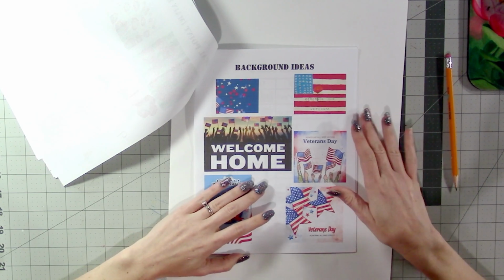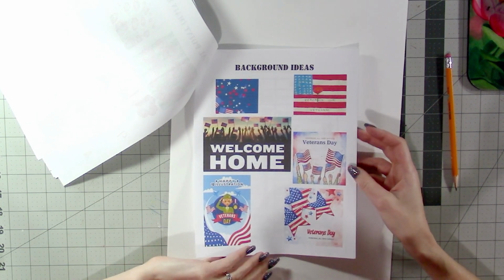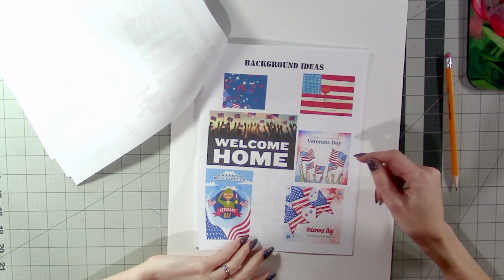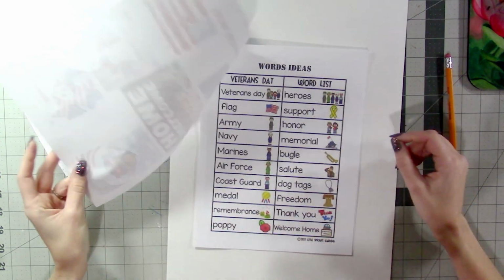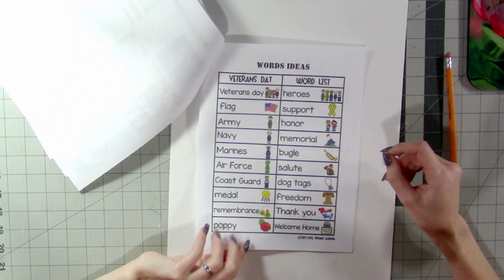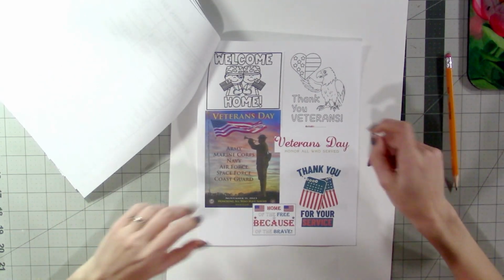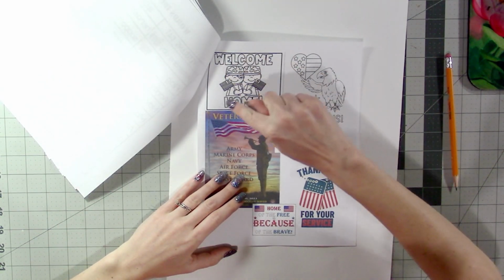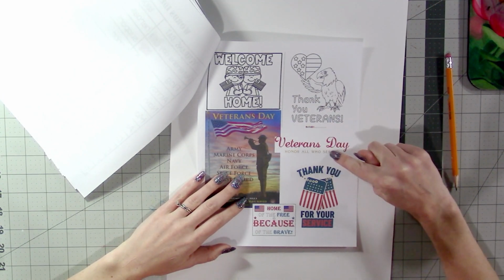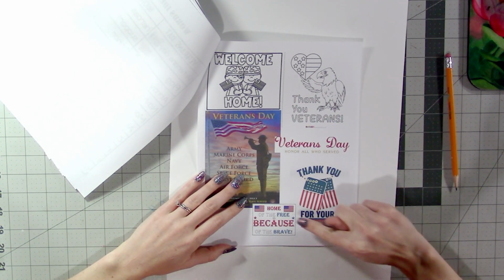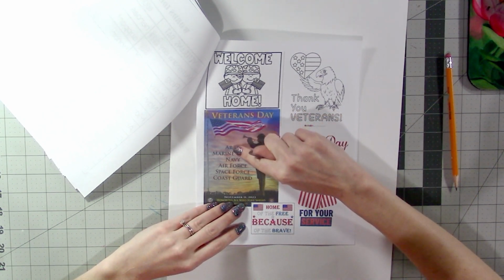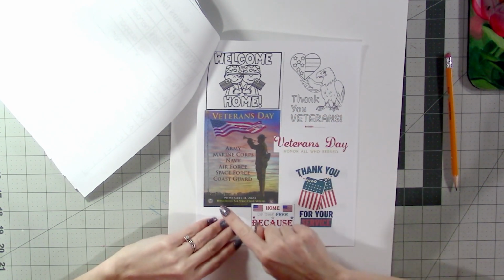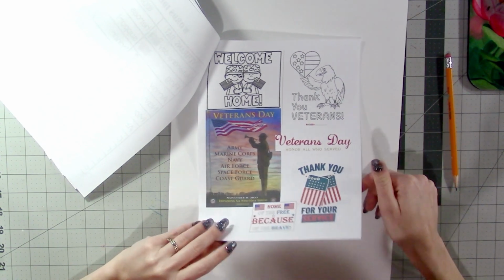So next time we'll do the background, but here's some ideas for what we can do for the background next time. We're also going to write some words. Here's some ideas for words you can use. You can write thank you veterans, welcome home veterans, honor all who served, thank you for your service, home of the free because of the brave, Veterans Day, and then all the military branches, and then honoring all who have served.